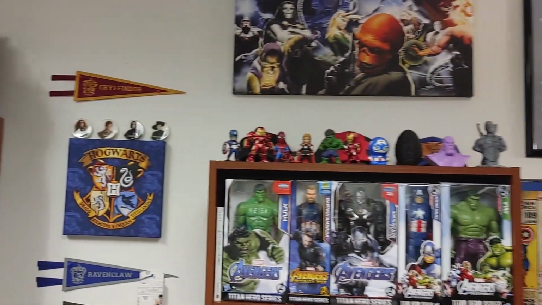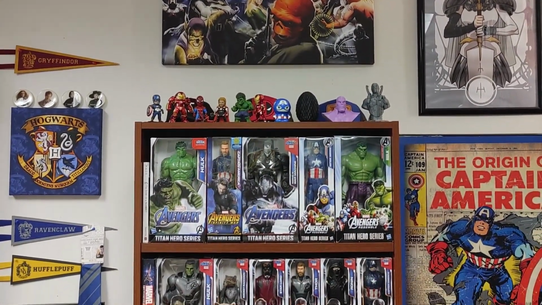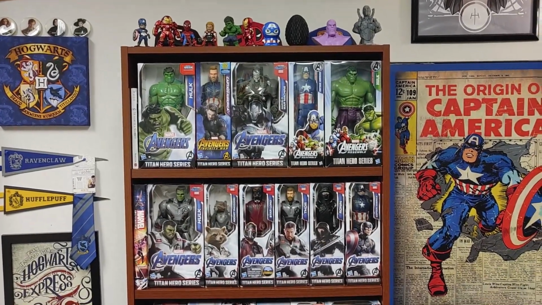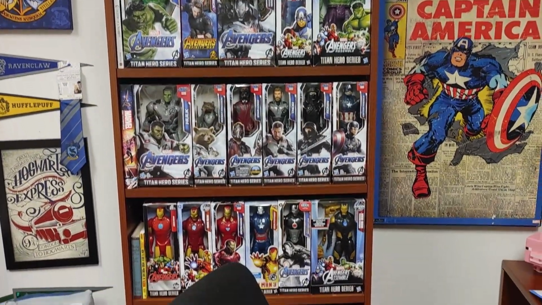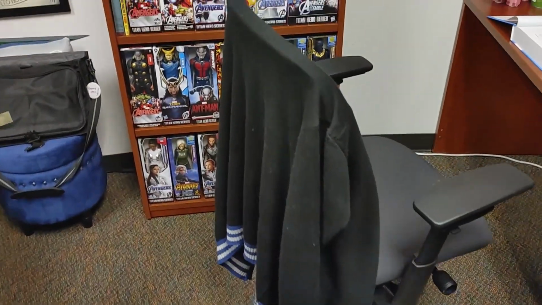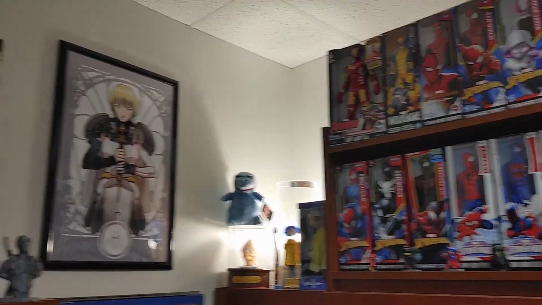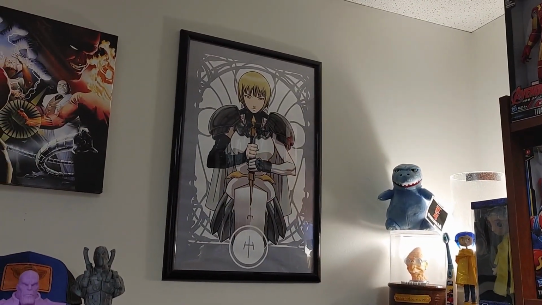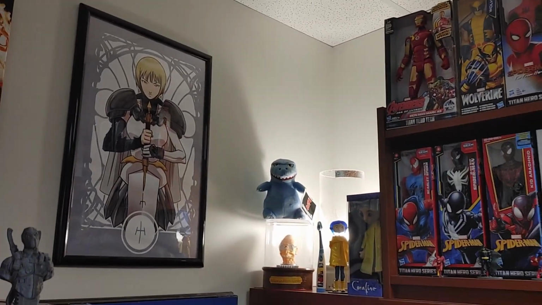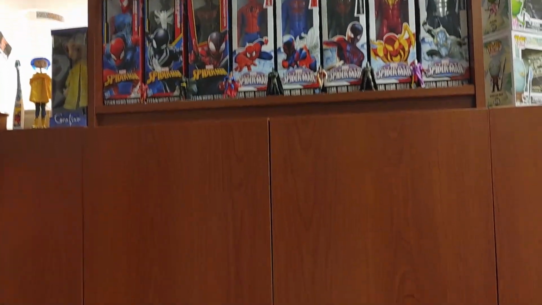Over here, more awesome pop culture stuff. I don't know if you can tell, but I'm a real Marvel fan, as well as Harry Potter. And that does go all the way down to the floor. And I've got my Ravenclaw sweater on my chair. That's Claire from Claymore. If you've never seen that anime, you might want to check it out. More Marvel figures.